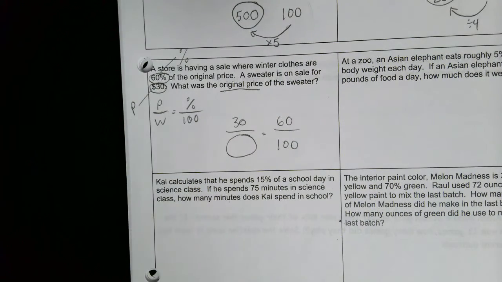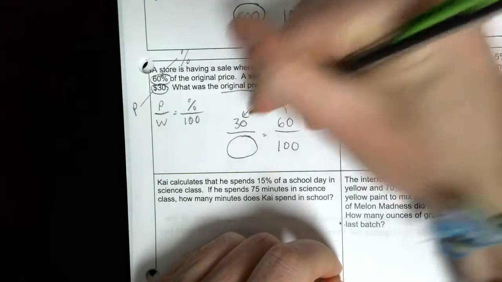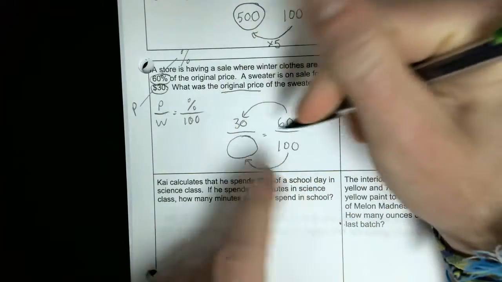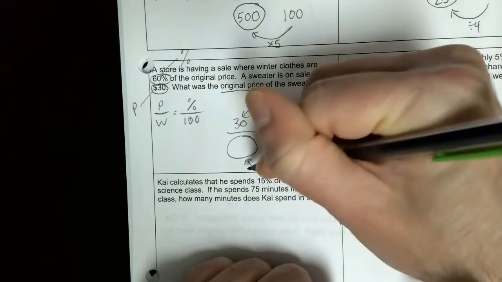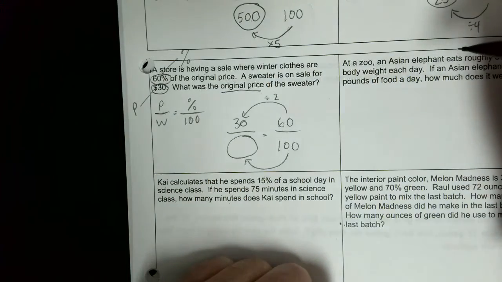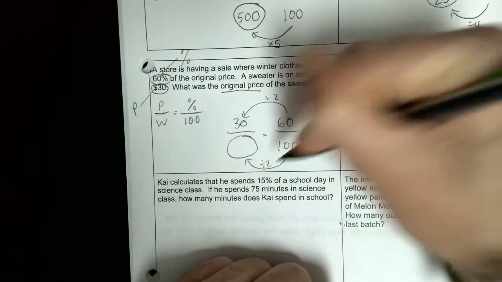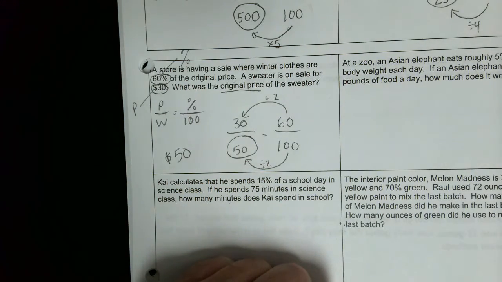Pardon me. All right. So hopefully you notice that we can easily get from 60 to 30 and then from 100 to the mystery number. We're going in this direction because that's the direction we need to go to find the mystery number. 60 divided by 2 would be 30. And then we do the same thing to the bottom. 100 divided by 2 is 50. So the answer would be $50. So that sweater was $50.